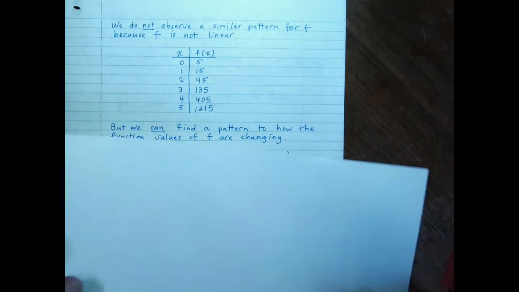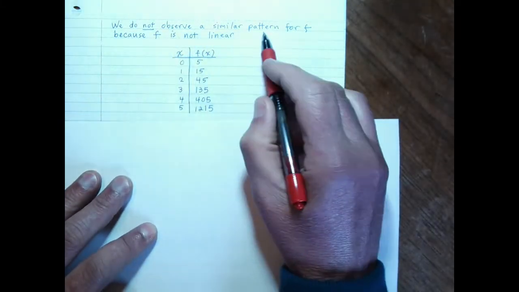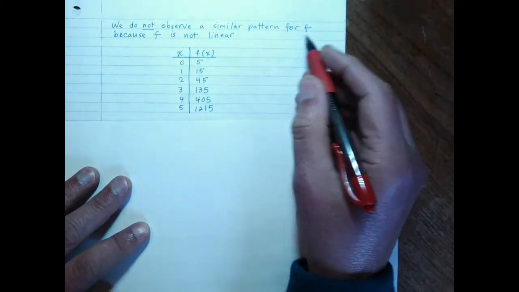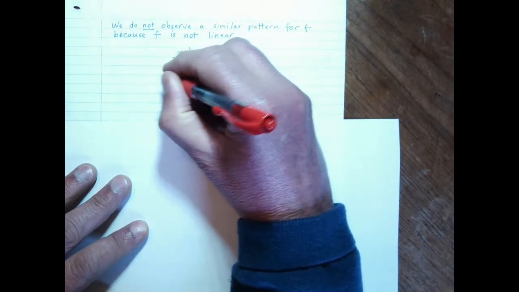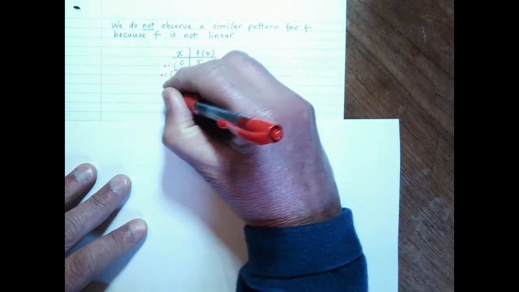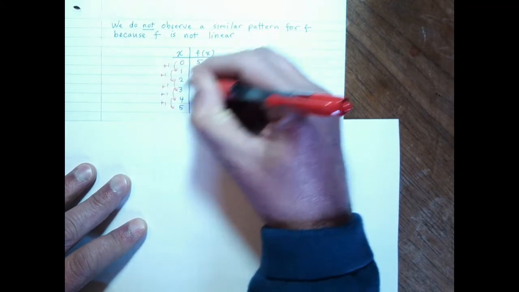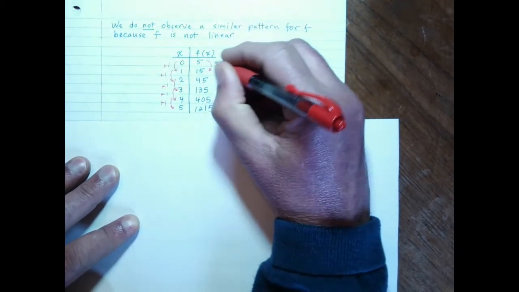And what I want to observe first of all is we do not have a similar pattern for the values of f. If we increase x by 1, as we work our way through the table, the corresponding increases in f change.